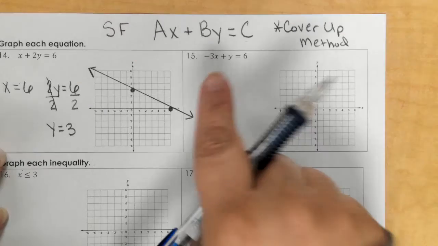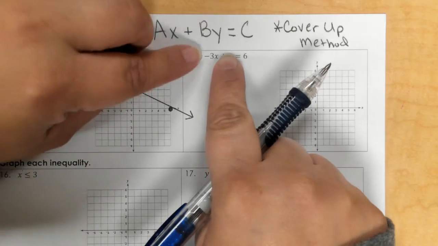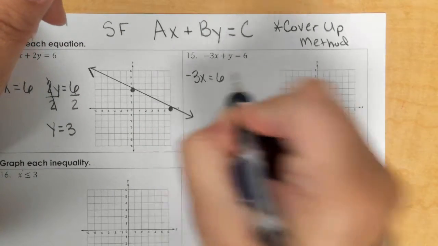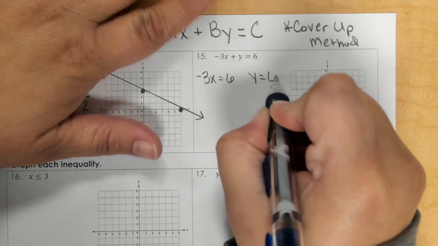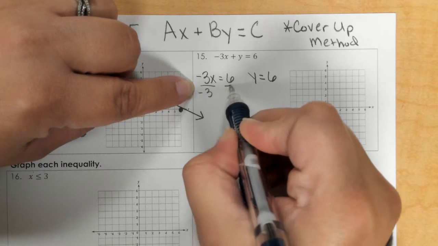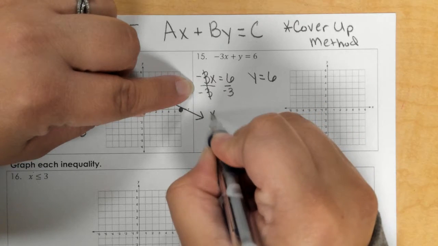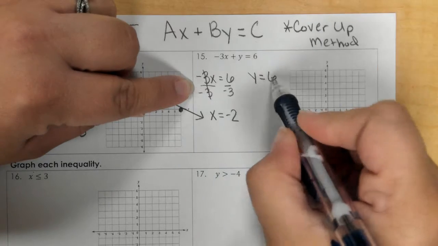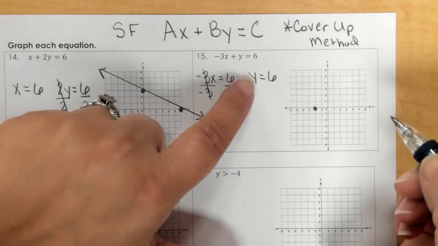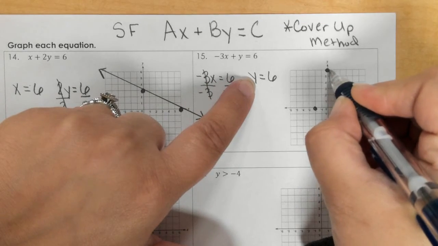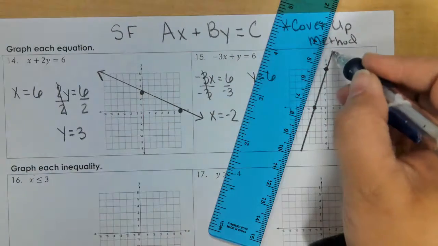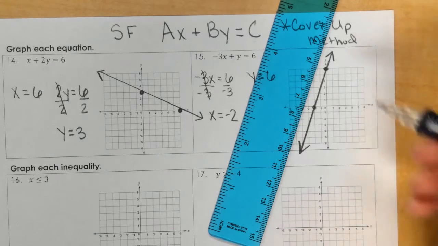Okay, 15, we're going to also cover up. So cover up the y, and we have -3x equals 6, and y equals 6. So I covered up the x. So here, if I divide by -3, we get x is negative 2. Here we get y equals 6. So for x equals negative 2, put a point. For y equals 6, put a point here. And then we connect these two points to make a line.